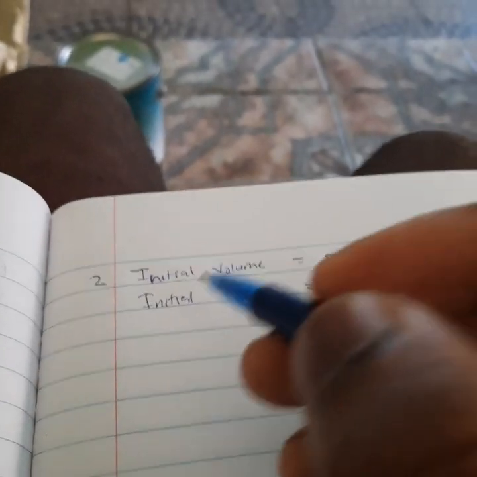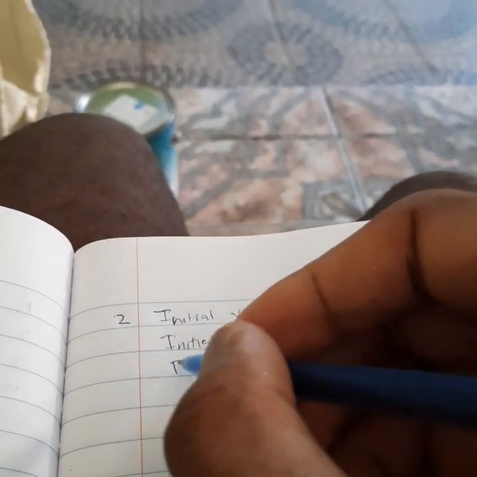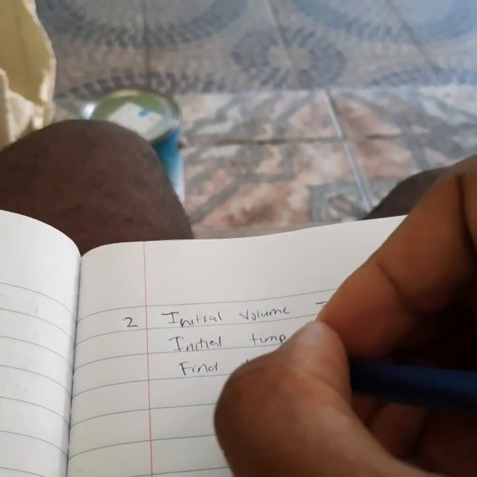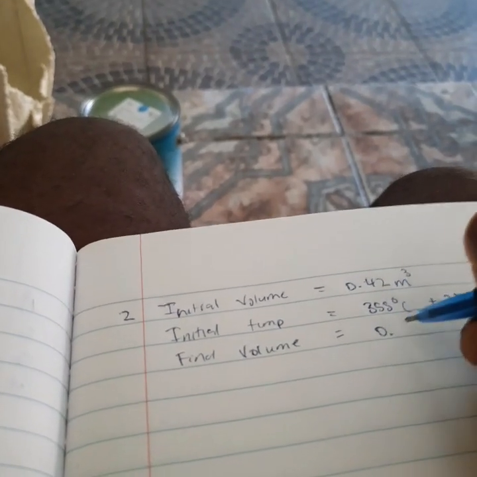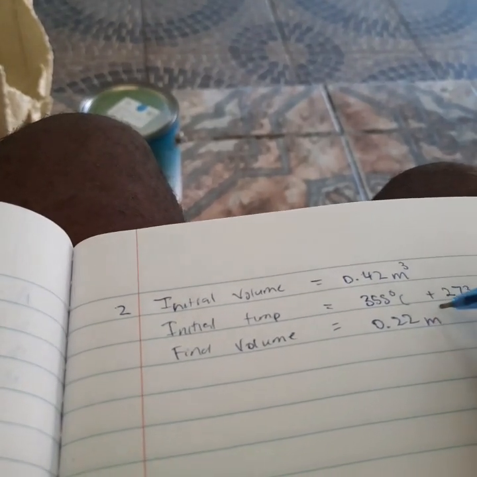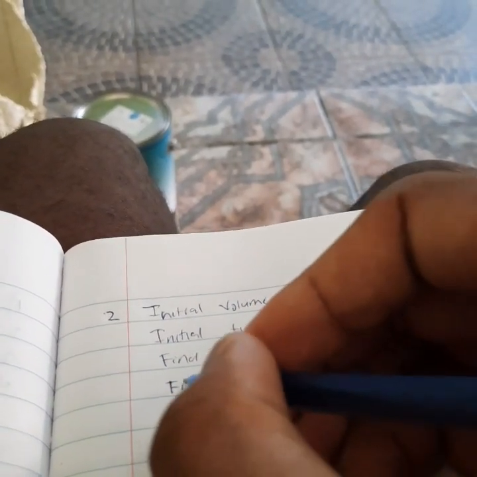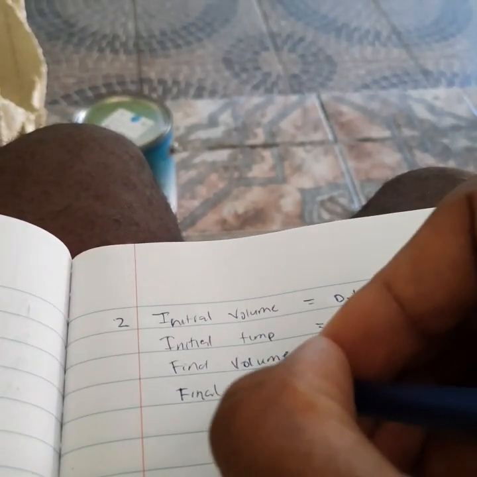Final volume is equal to 0.22 meter cube, and final temperature would be equal to x, because we're trying to find it.